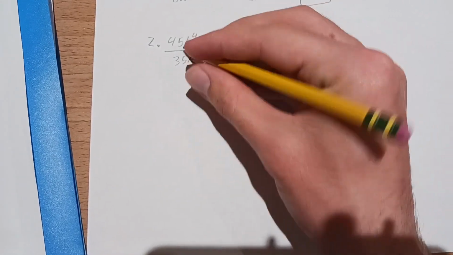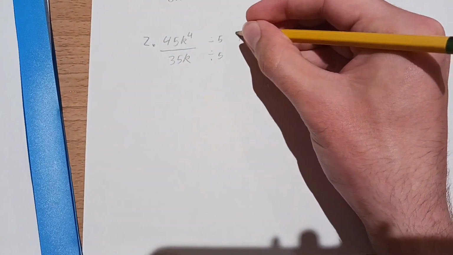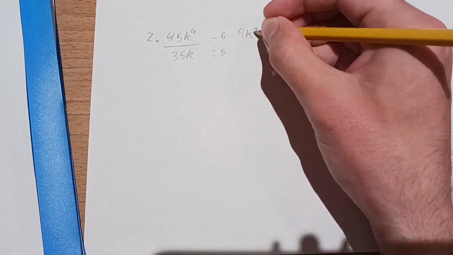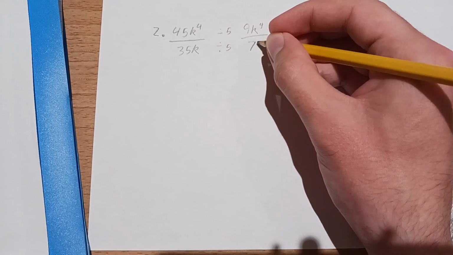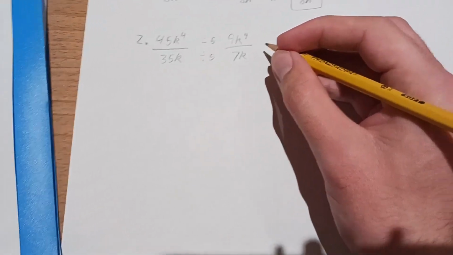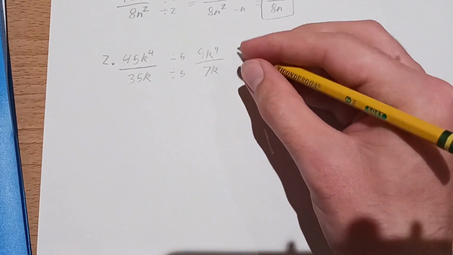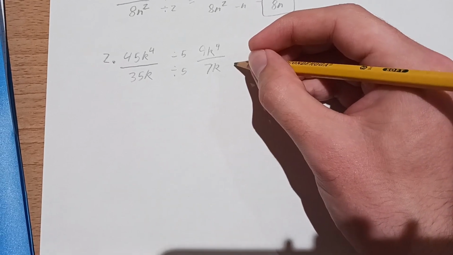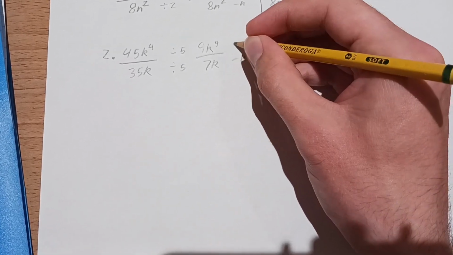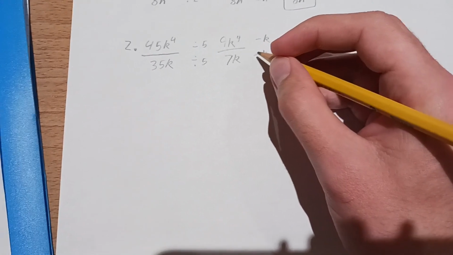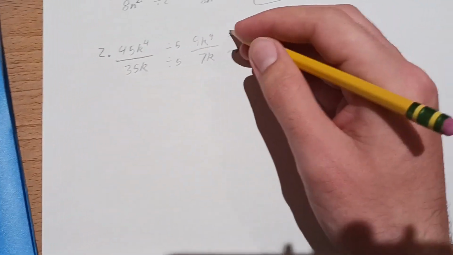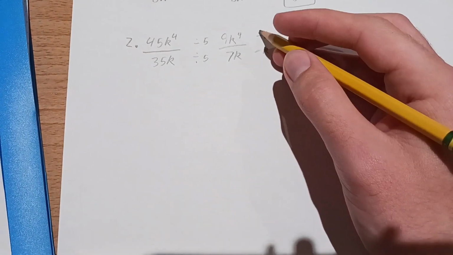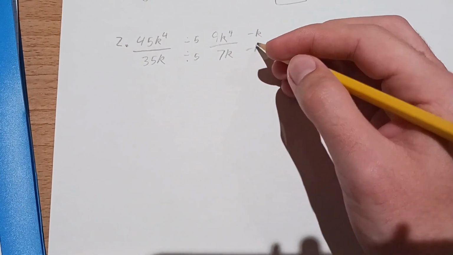So anyways, 45 divided by 5 would be 9. So you would have 9k^4. 35 divided by 5 would be 7. So you'd have 7k. And now there's the k's. You can get rid of 1k from both sides, maximum. If both sides don't have a k, then you can't take away the k, since whatever you do to the top, you also have to do to the bottom.